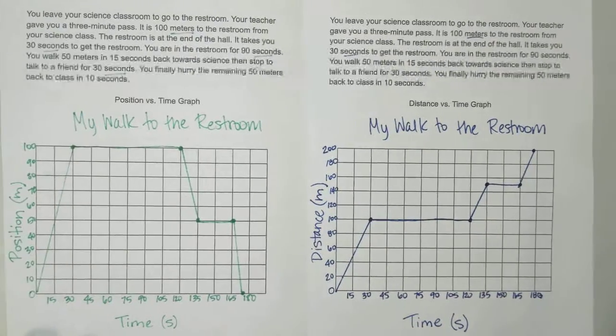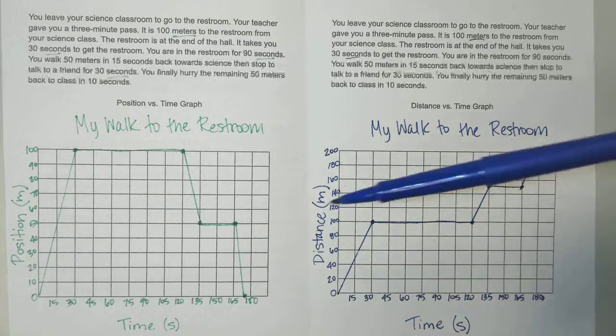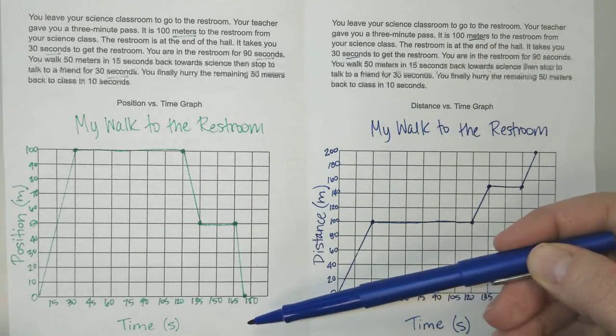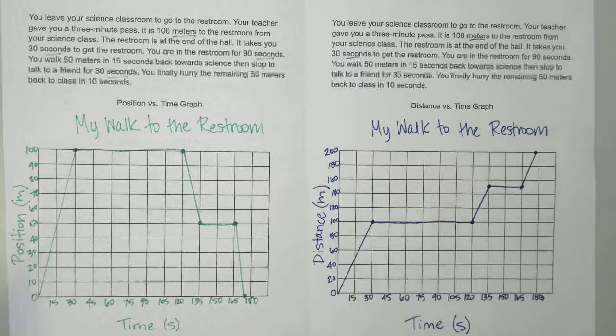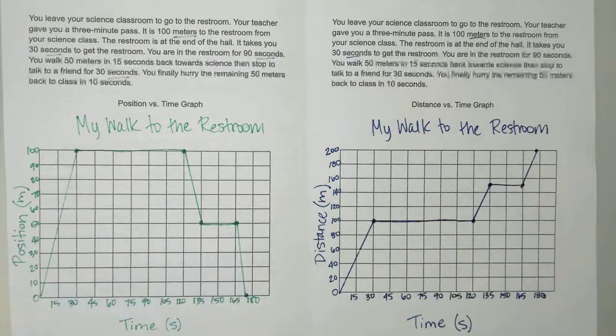If you look at these side by side, again, the biggest difference is that on a position time graph, you can have downward slopes, downward lines. So you can go somewhere, you can come back, you can go forward, you can come back, whereas distance will never go backwards. Distance is always going to be going forward, therefore your line is always going to be going up. There are some things that are similar, like the stopped or no motion sections, because your position and your distance are staying the same when you do that.